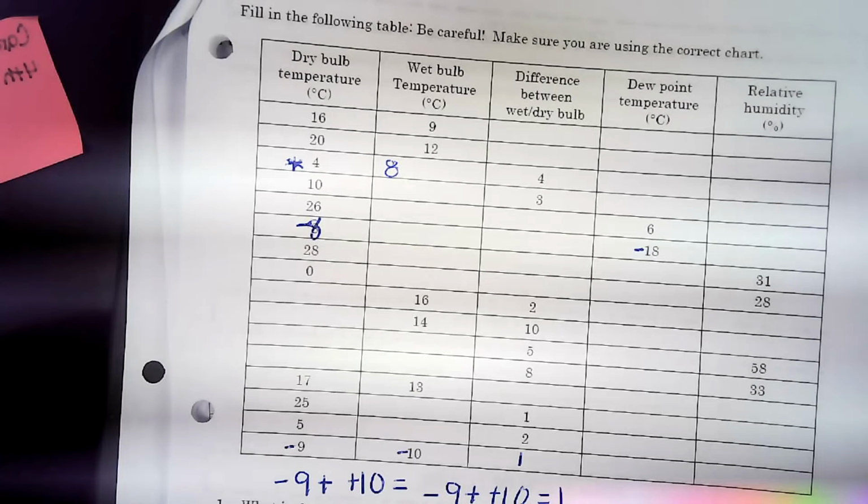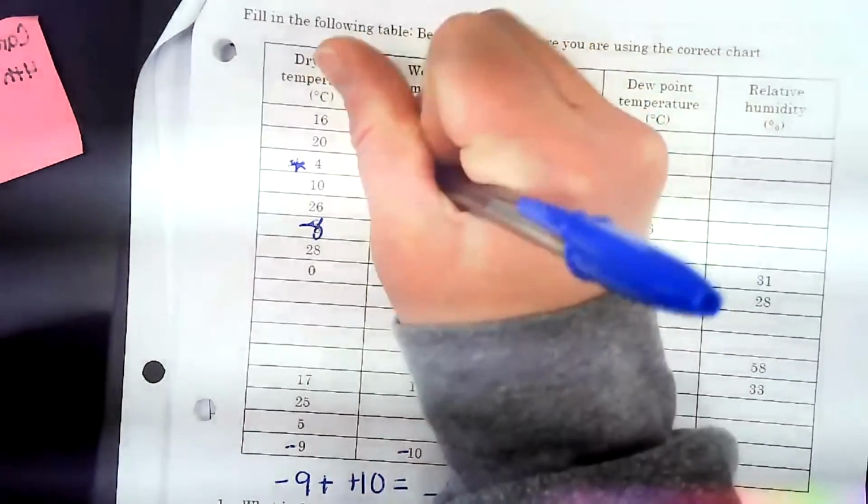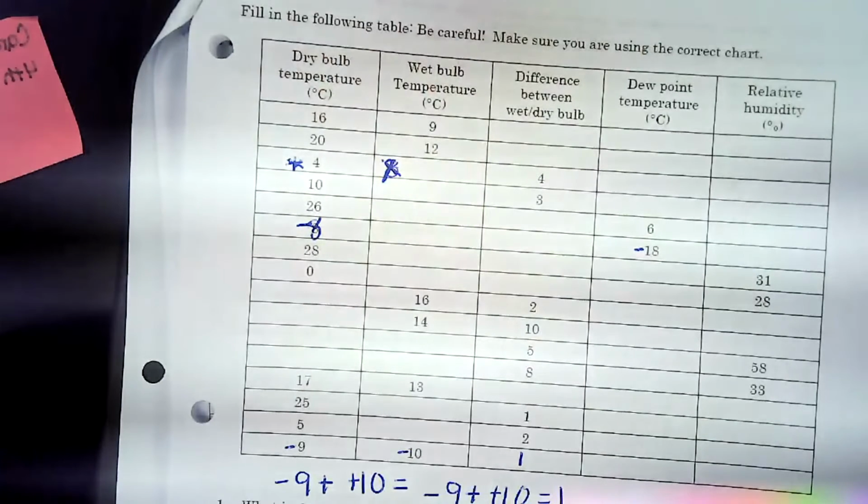It can't be higher than. Wet bulb, did you say that? Yeah. Talk louder. Because the wet bulb can never be warmer than the dry bulb. It could be the same, but it can never be warmer. The wet bulb can never have a higher temperature. So while the math could work out, this is not true. So if you wrote 8 there, cross it off.